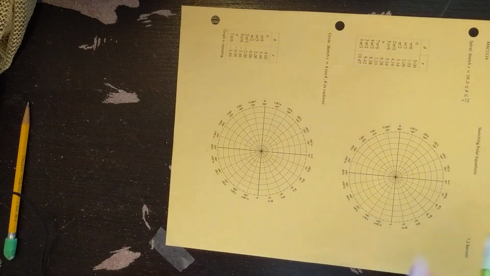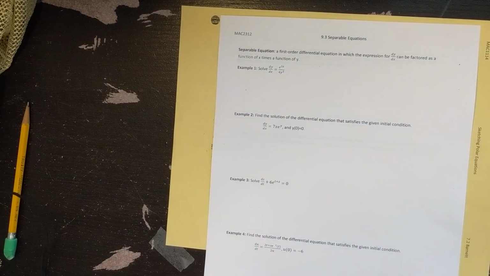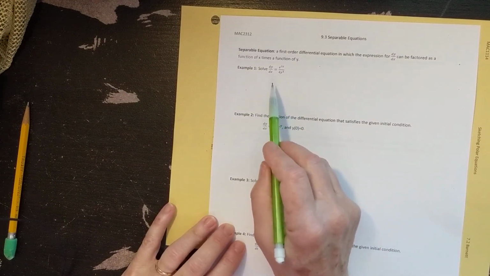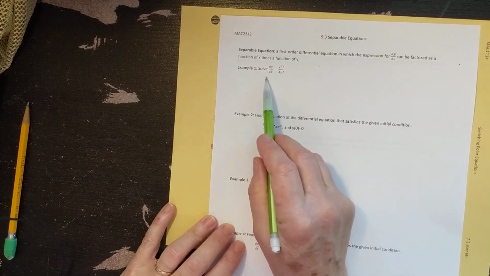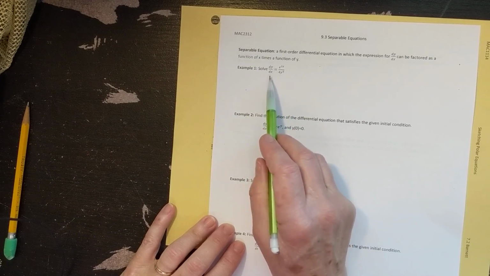When you can separate an equation like this, you're able to get all of the y values with the dy and all of the x values with the dx. That's what you're able to do for these types of equations. So to solve this, what we're going to try to do is get all the y's with the dy and all the x's with the dx.